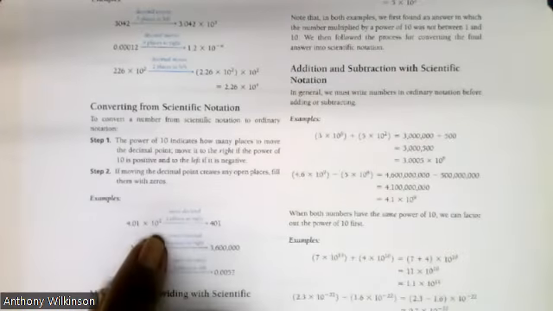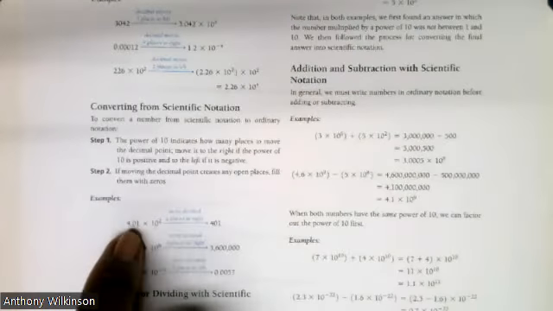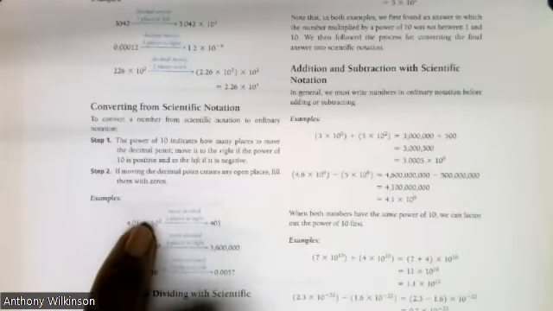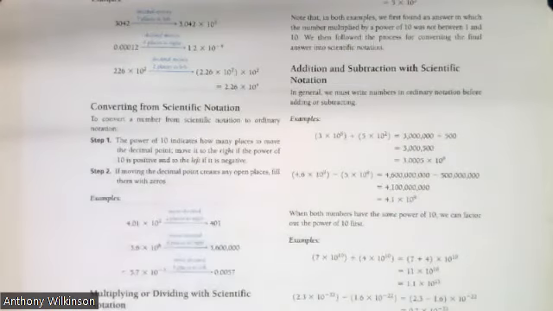So like in these few examples here, we got 4.01 times 10 to the second. Well, the exponent for the power of 10 is going to be 2, so that means I need to move the decimal point in 4.01 2 places to the right. So this will end up being 401.